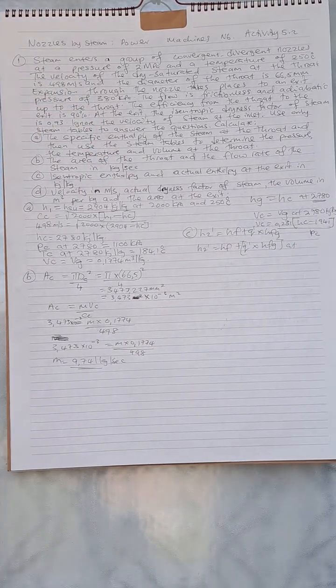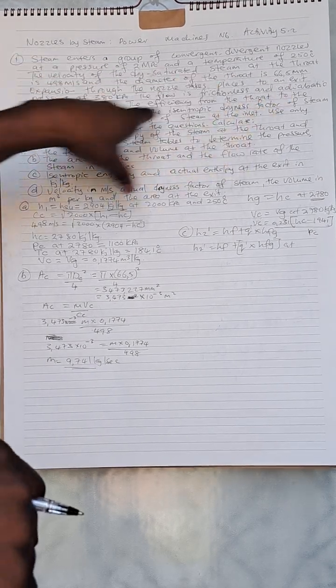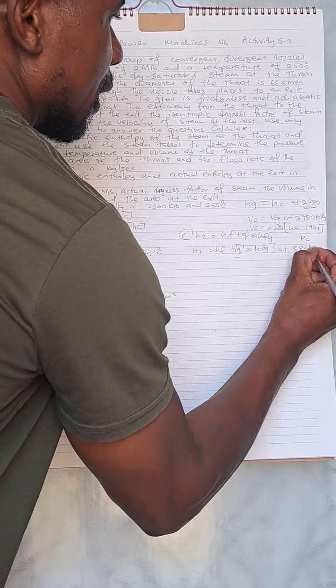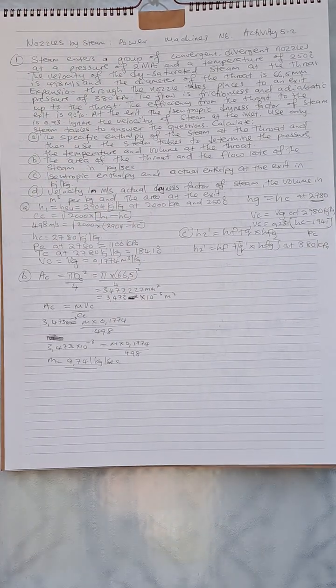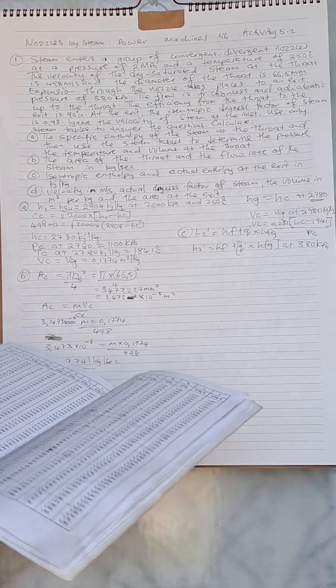At exit pressure, it was said to be 380 kilopascal. So we go to our steam table at 380.